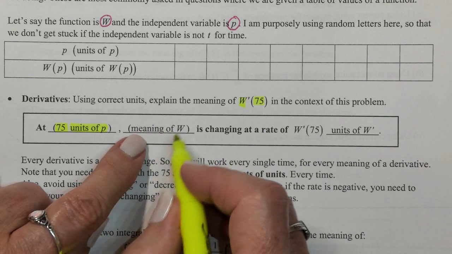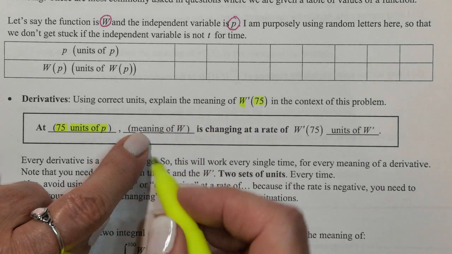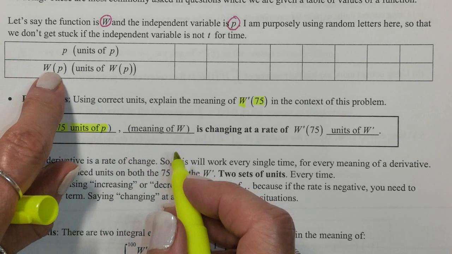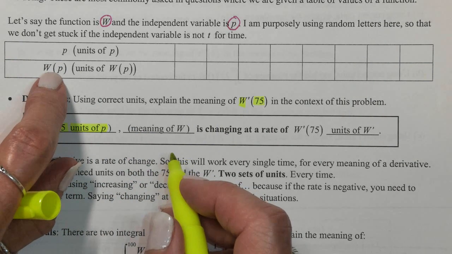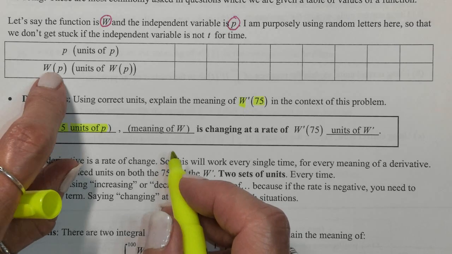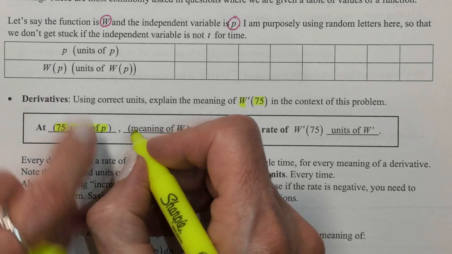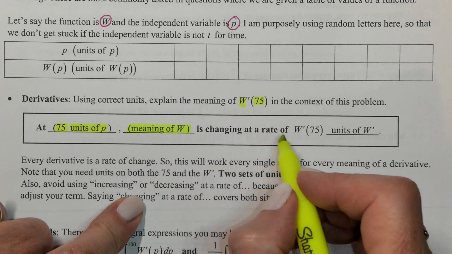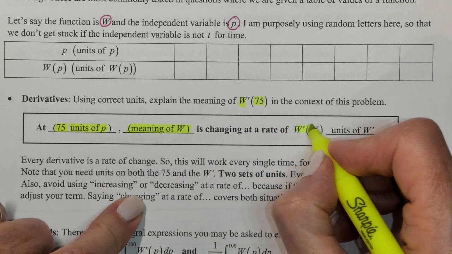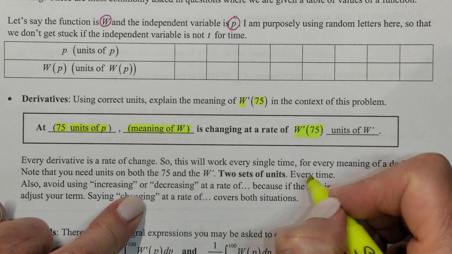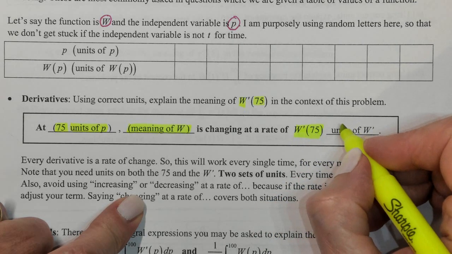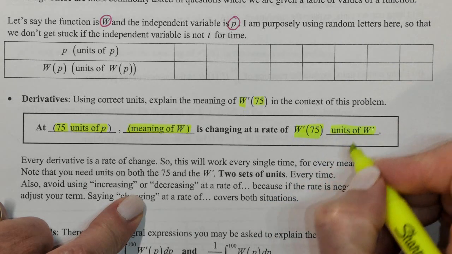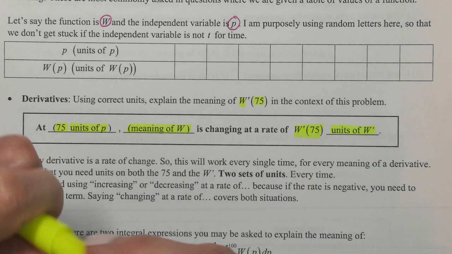I want to say W, but we need to give the meaning of W. Is it the height of the tree? Is it the temperature of the water? Is it the amount of oil? Whatever it is, we need to say the meaning of W is changing at a rate of W prime of 75, and then you always follow with units of your answer, units of W prime.